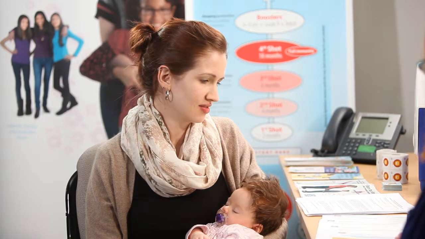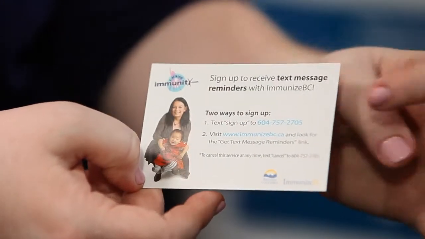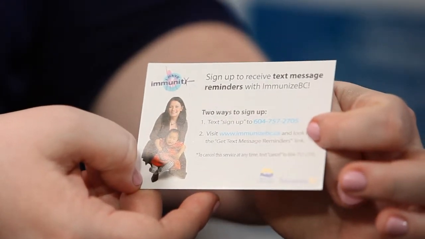And something that's good if you think that you may not be able to come or book all the appointments, you can actually do this text reminder card. It's a new thing that we have with Immunize BC. You just text this phone number with your baby's date of birth, and it is going to give you a reminder for her routine immunization schedule. Oh, that's great. So many parents are texting now, so we thought, this will totally fit in.